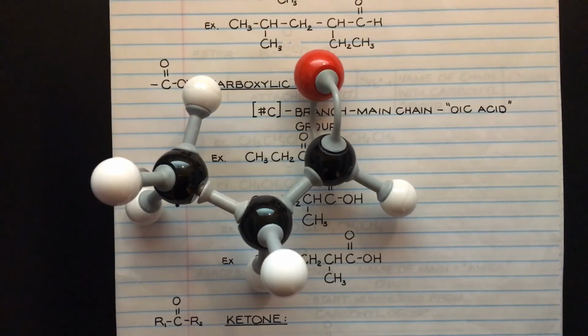they are terminal groups. So when we come back to the next video, you're going to see the different hydrocarbon derivatives for the carbonyl group that is inserted within the carbon chain.